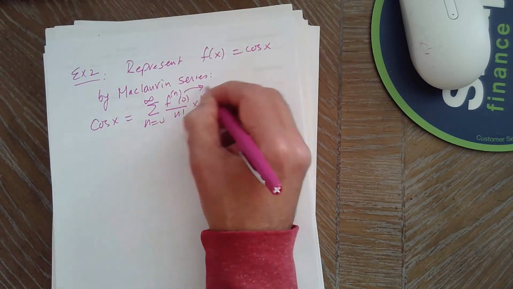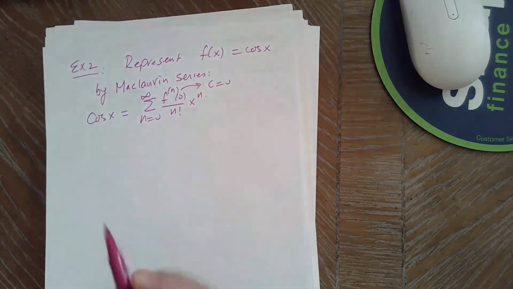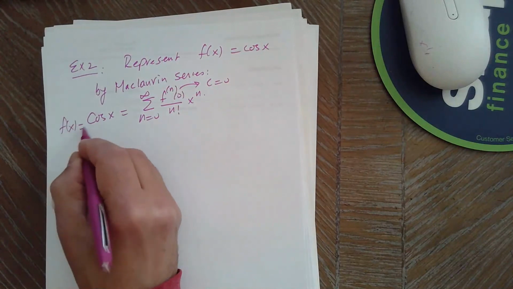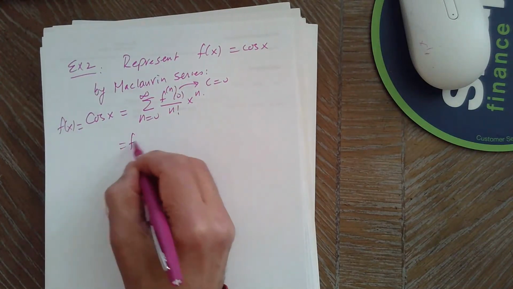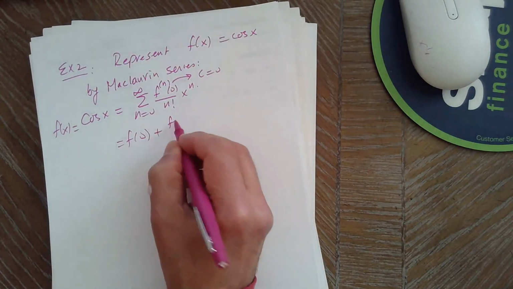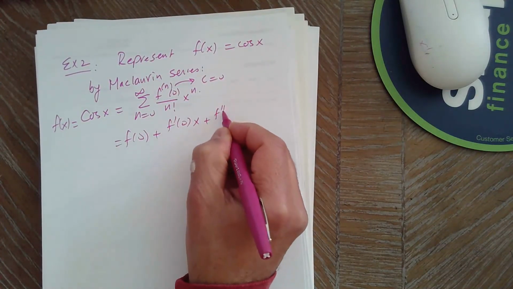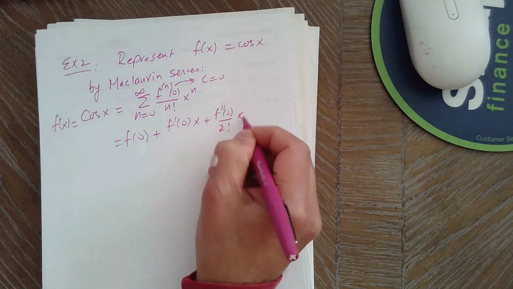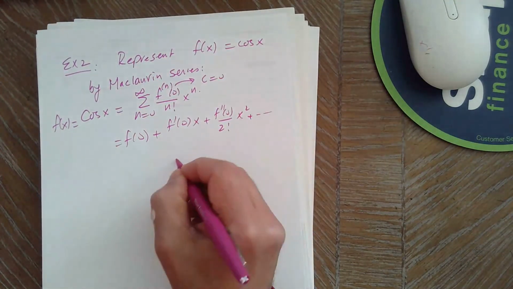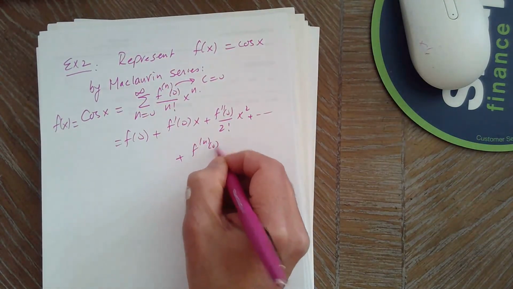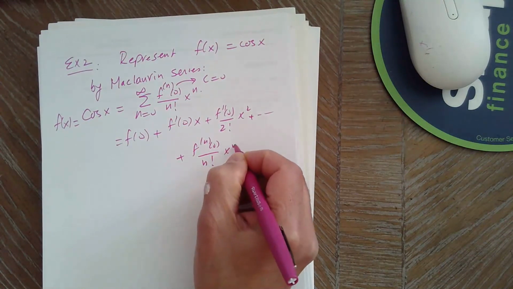So c equals 0. So it's f of 0 plus f prime of 0 times x plus f double prime of 0 over 2 factorial times x squared plus f^(n) of 0 over n factorial times x to the n.